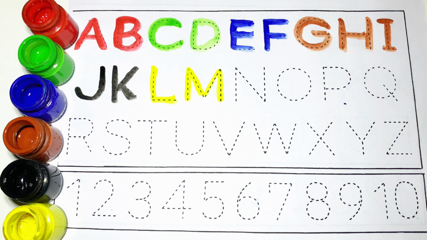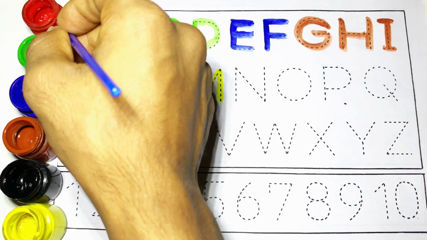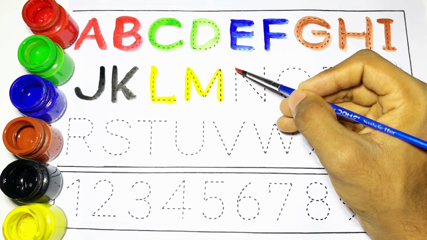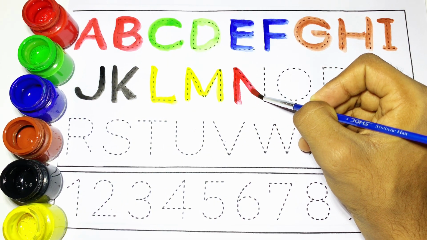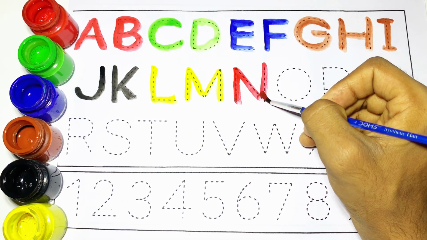Kids, now draw N. N for nest, N for nose. The alphabets of N. And use red color, red color. N for nest, N for nose. The alphabets of N.